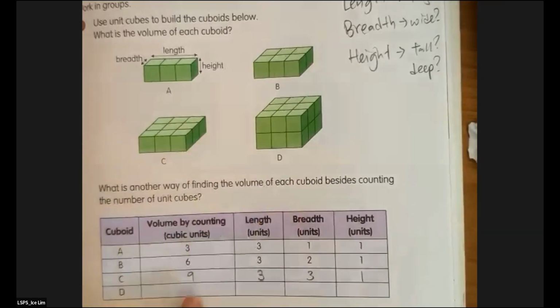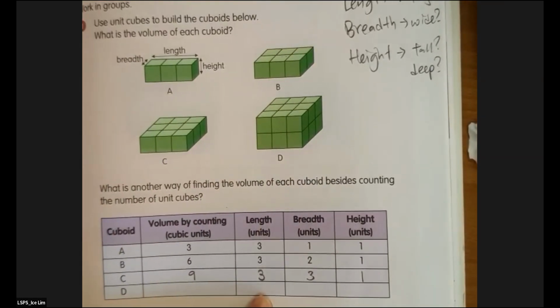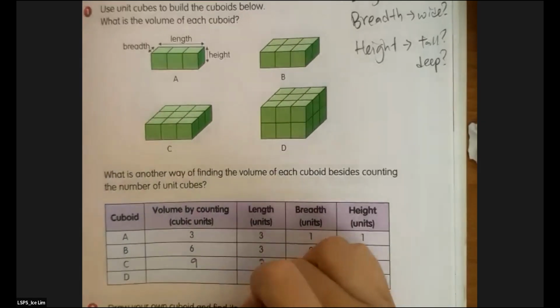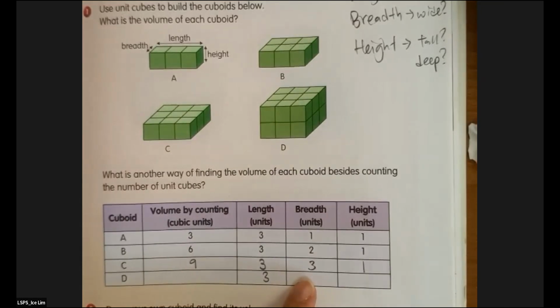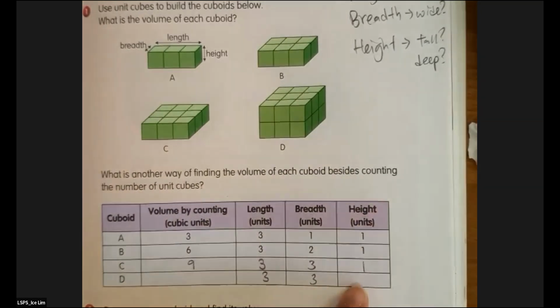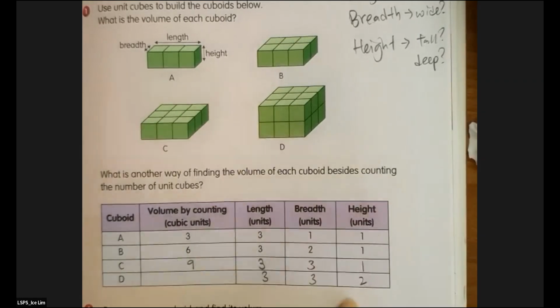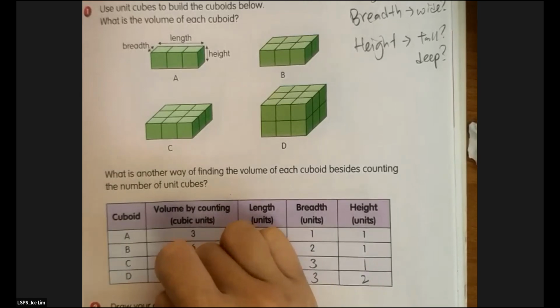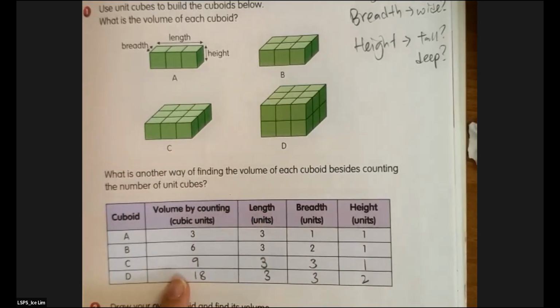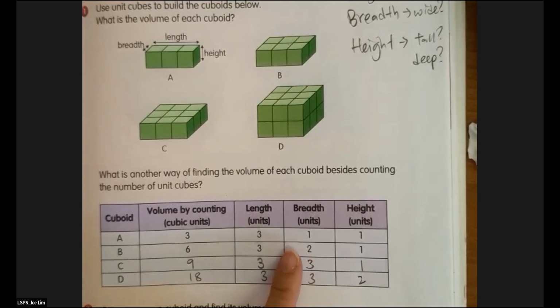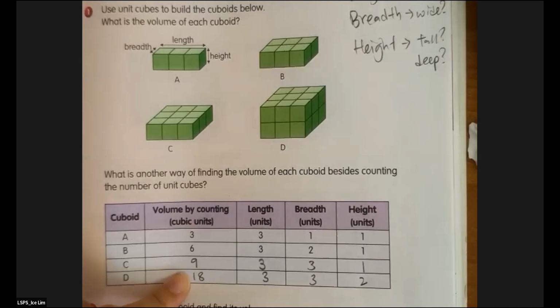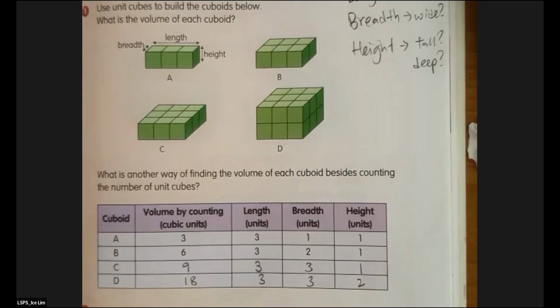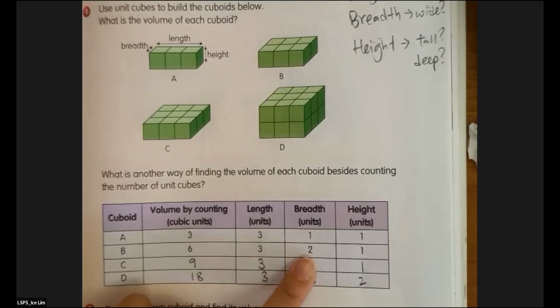Okay, D. How long? 3 units long. How wide? 3 units wide. How tall? 2 units tall. If I count the cubes, it's 18. Right. Now, what do you realize? There's a shortcut to get to the volume. Look at the numbers here.